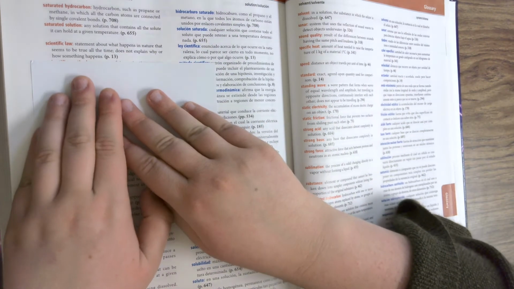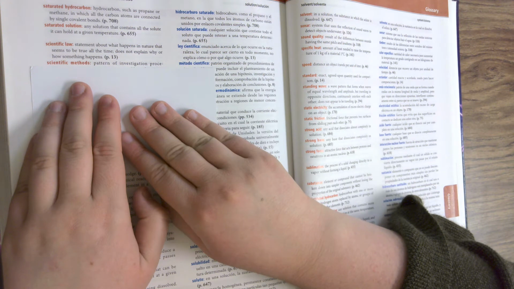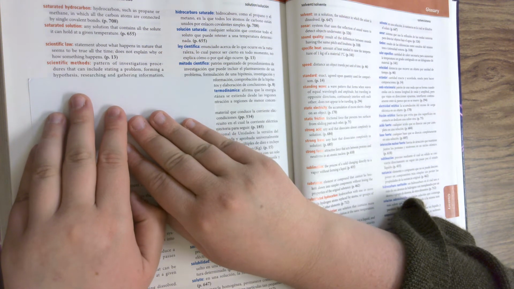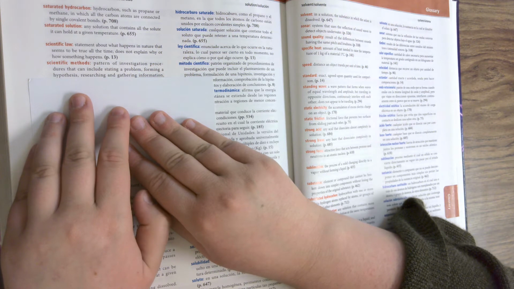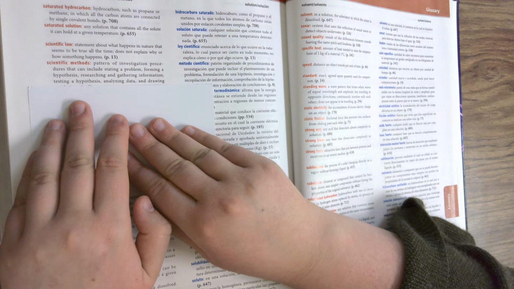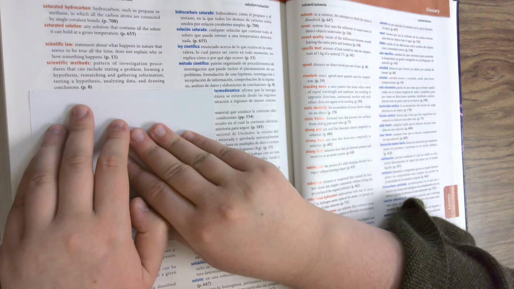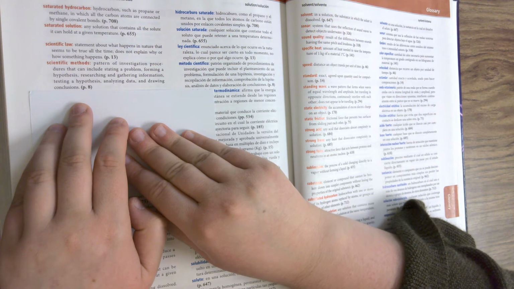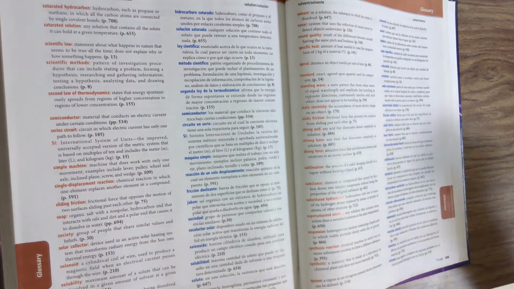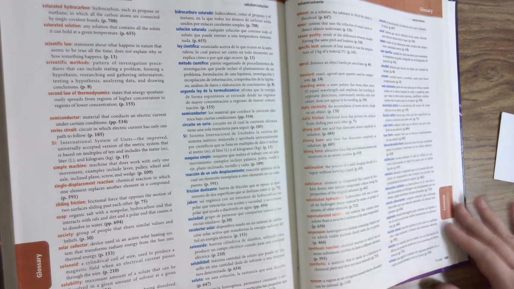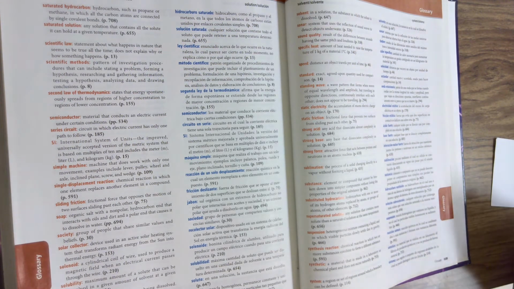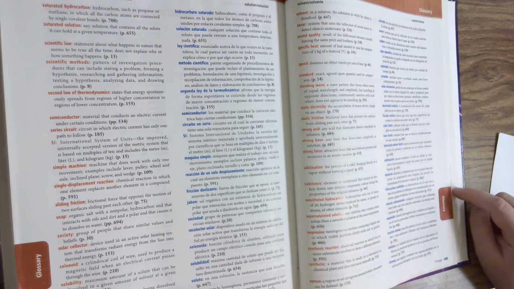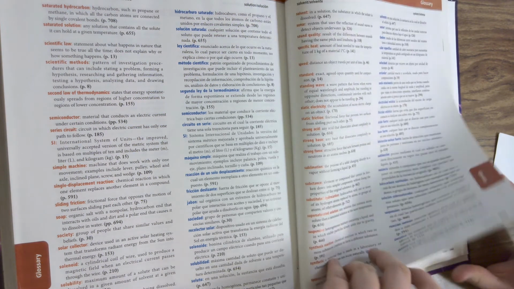Right here. Scientific method: a pattern of investigation procedures that can include stating a problem, forming a hypothesis, research and gathering information, testing a hypothesis, analyzing data, and drawing conclusions. This also includes the page number where you can find the definition. So if you ever need to know a word, or where to look back to find the word, you can look here and it will give you the information you need.